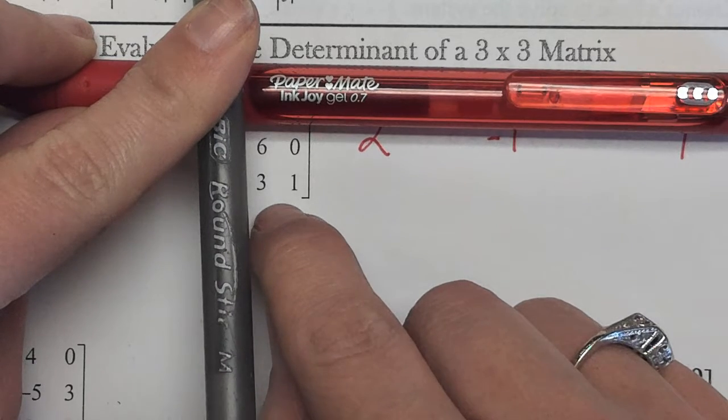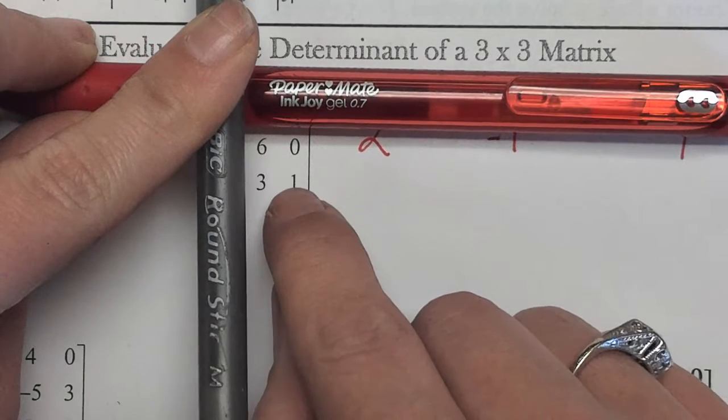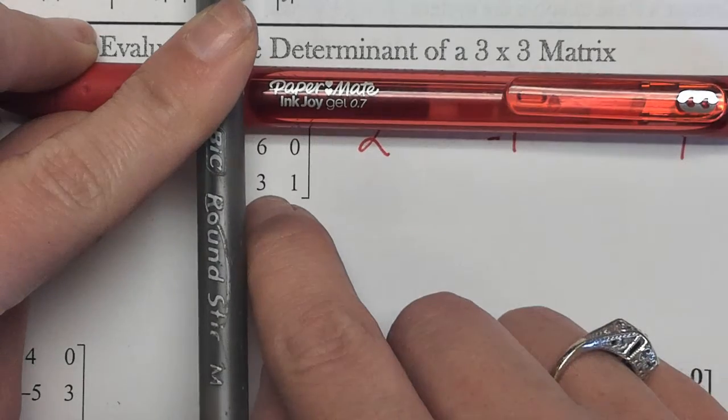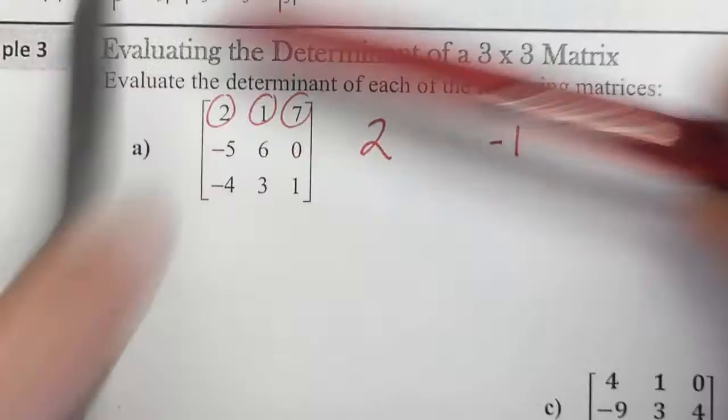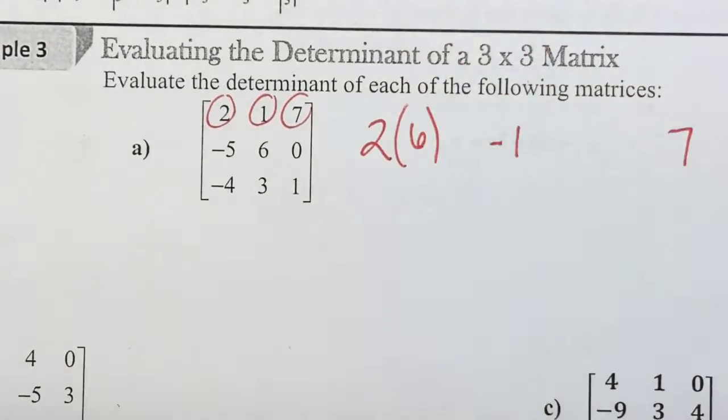Okay? So we can either write it down or just do it in our head. 6 times 1 would be what? Minus 0, which is what? That's going to go beside the 2. Multiplying by 2.